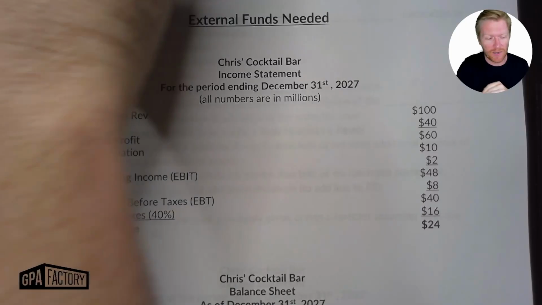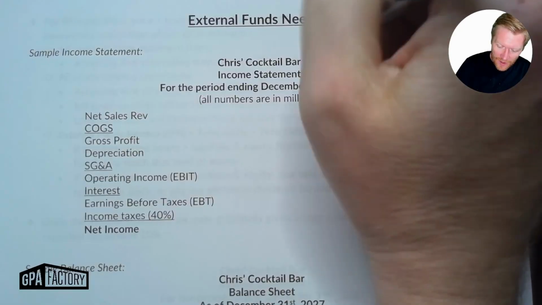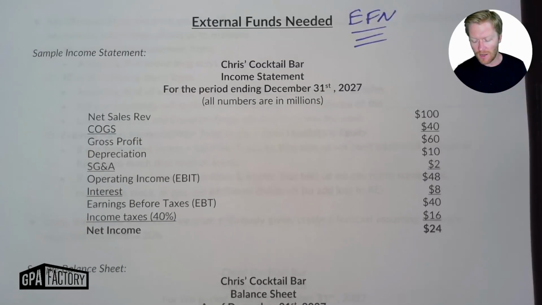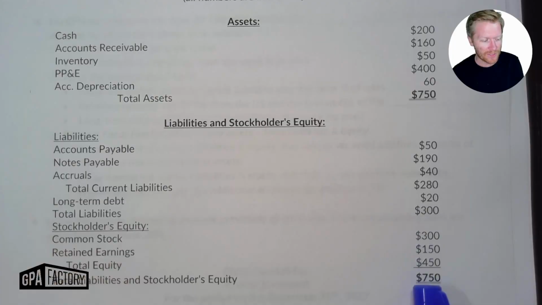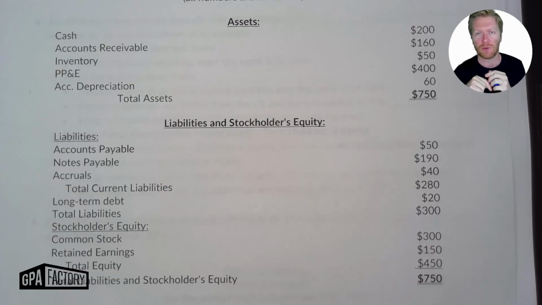In this video, we're talking about external funds needed. External funds needed, EFN, is really us taking a look at our income statement and balance sheet, and then forecasting for next year, and ultimately trying to get down to a new total assets estimate and a new liabilities and equity estimate to then compare the two to decide how much additional funding we might need.